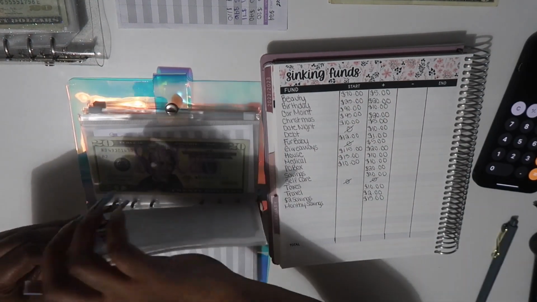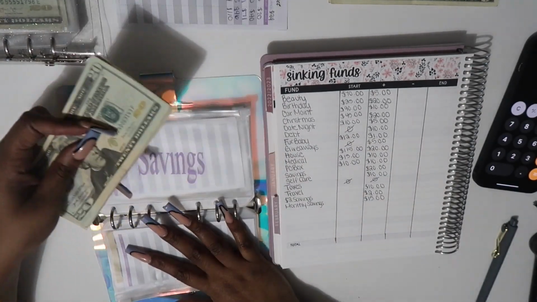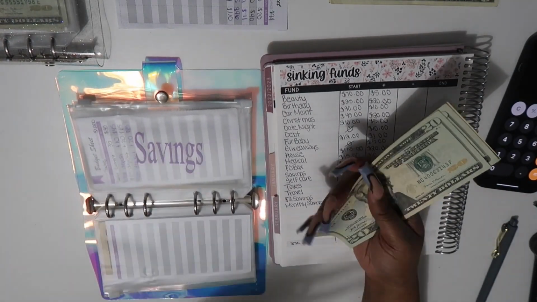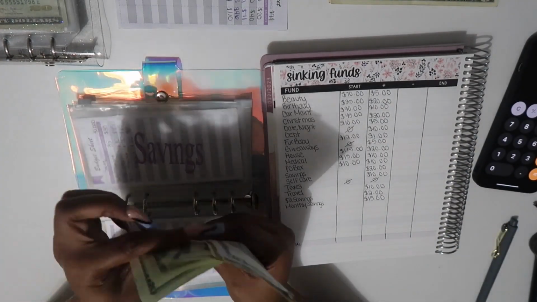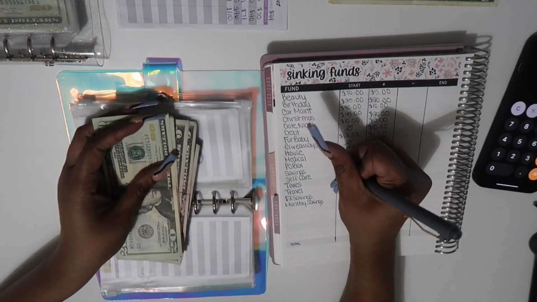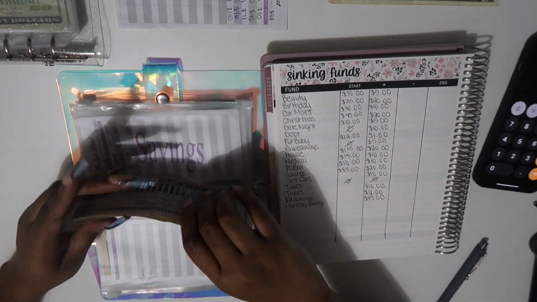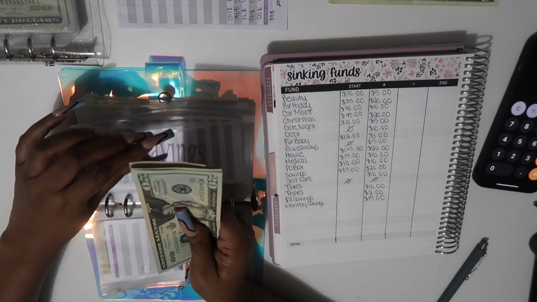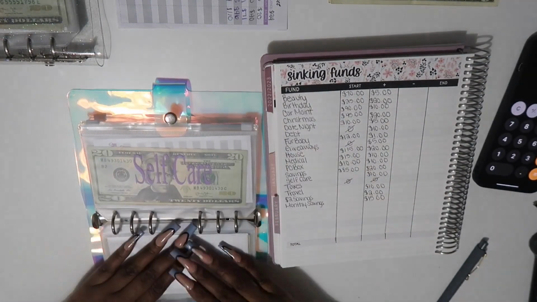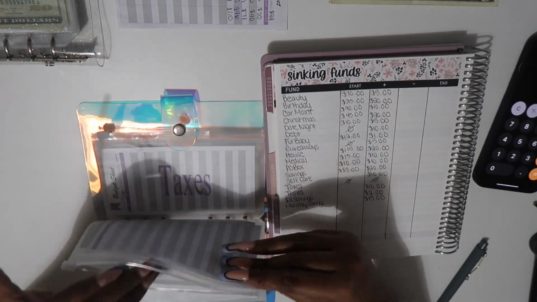My savings, I think after this stuffing we'll finally have $100 in here. We might actually hit that before then, because I do sometimes stuff these, but we'll see. 20, 40, 60, 70, 75, 80, 85 is what's in here right now. Okay, so that works.